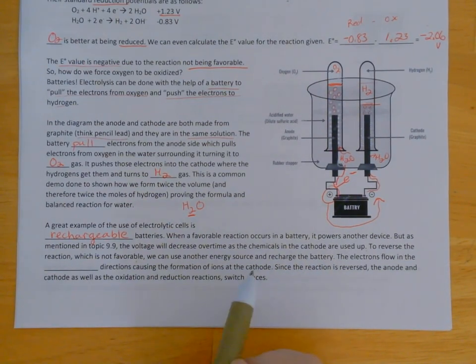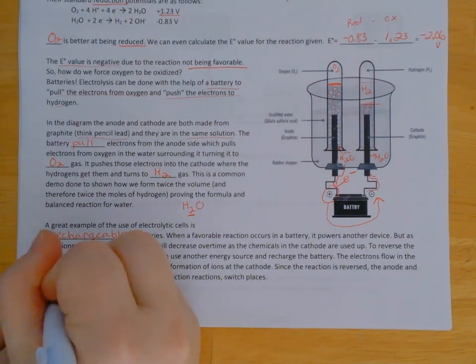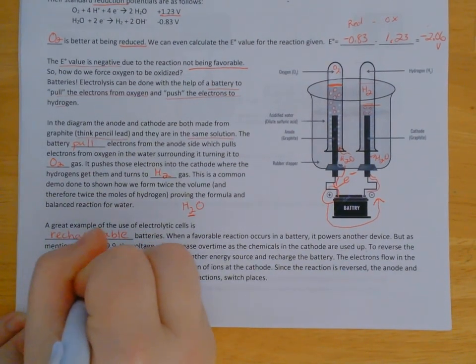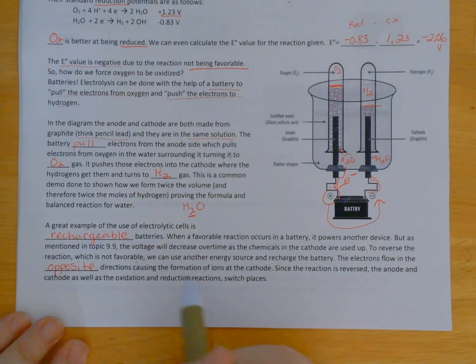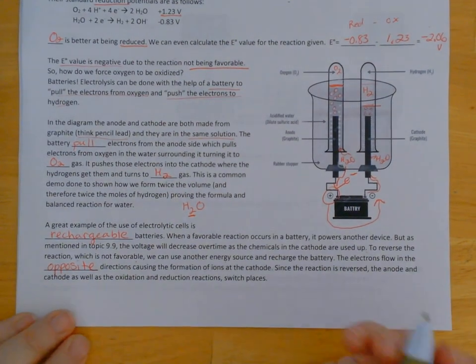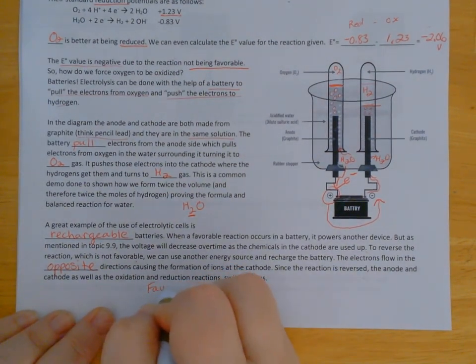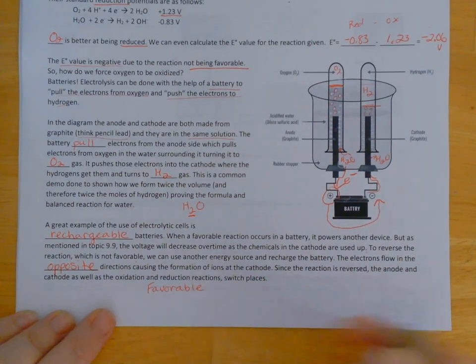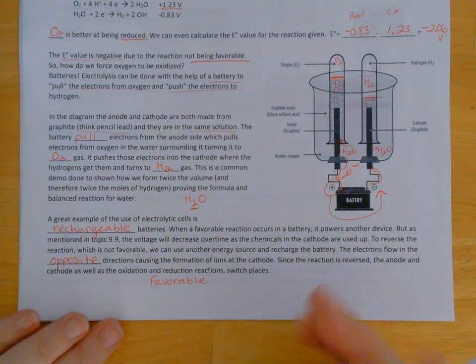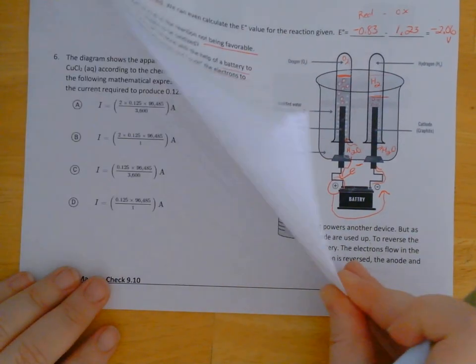It reverses the reaction. The electrons flow in the opposite direction, causing the formation of ions in the cathode. Since the reaction is reversed, the anode and cathode, as well as the oxidation and reduction reactions, switch places. Okay, so in your favorable reaction, you might have, what's a good example of one?